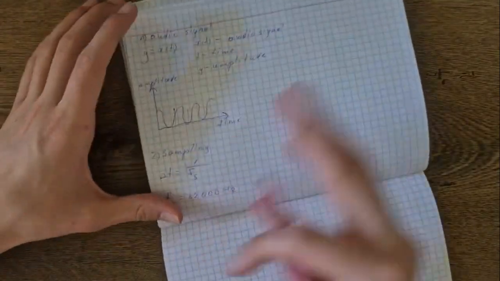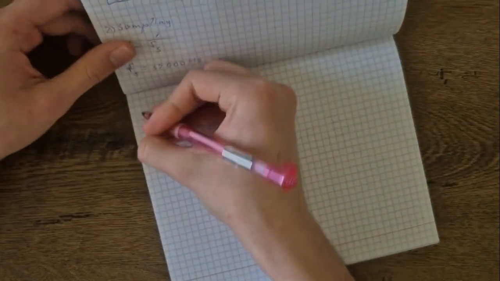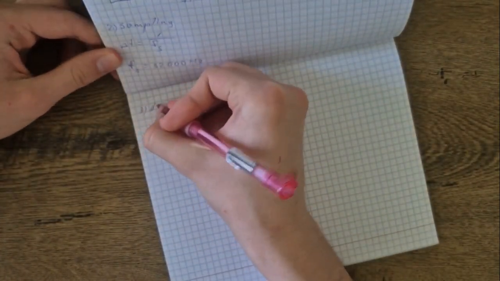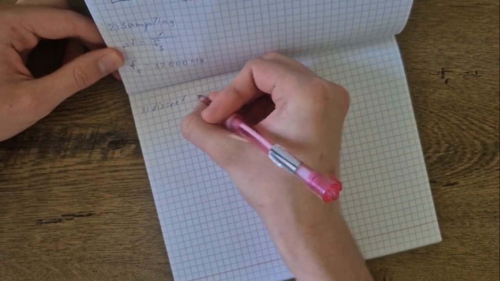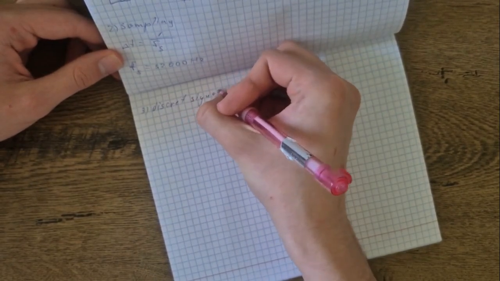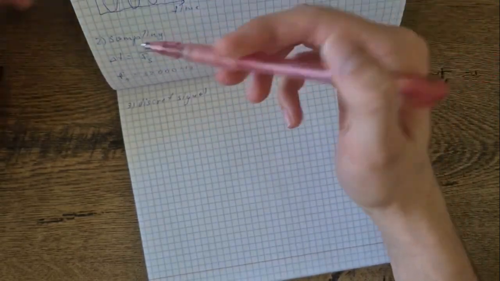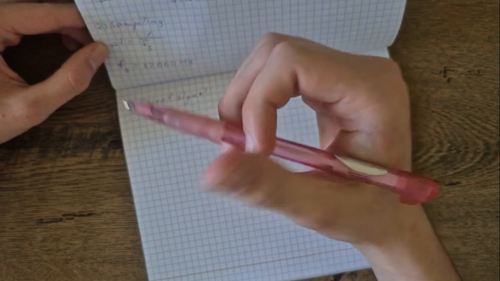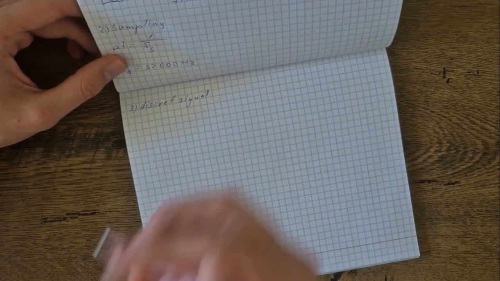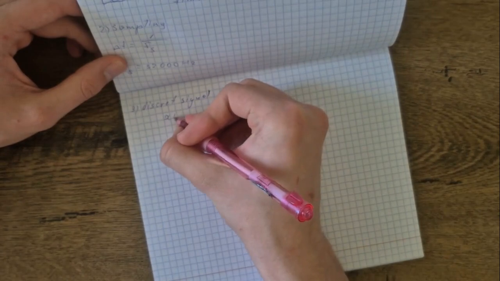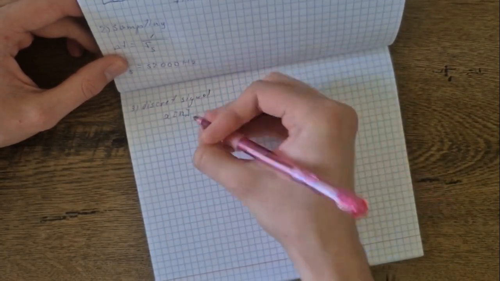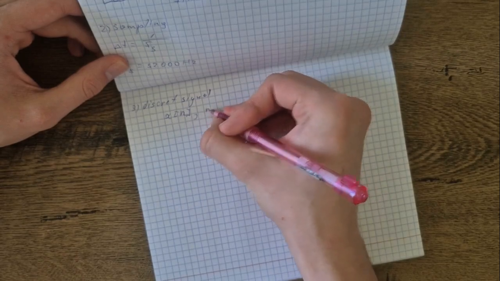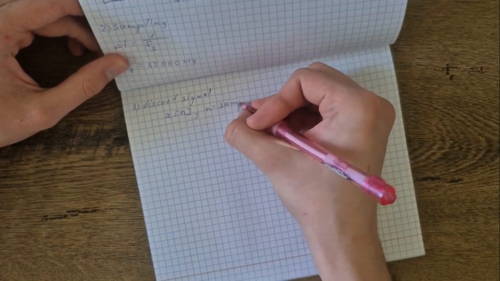Okay, the next step is the discrete signal. As I said, computers cannot work with this continuous function, so we have to create a discrete signal. A discrete signal is written as x of n, where n is the sample index.